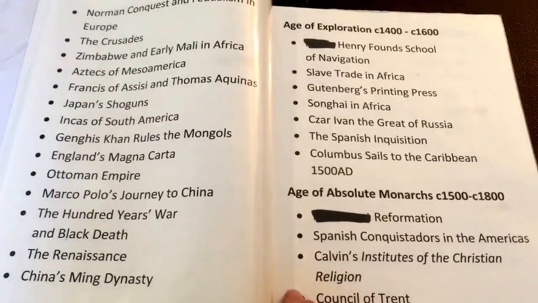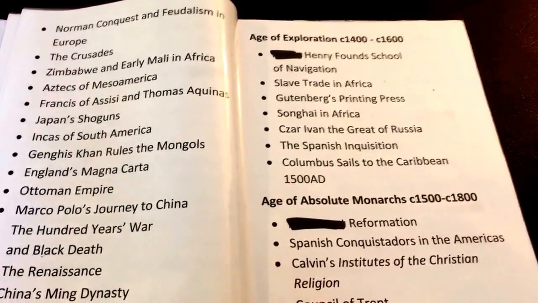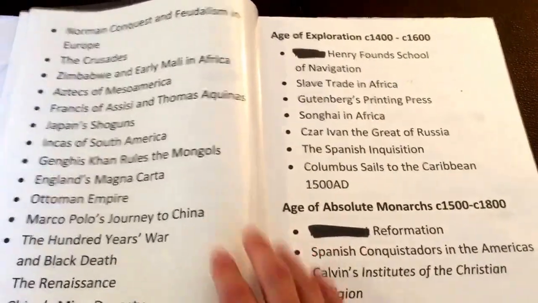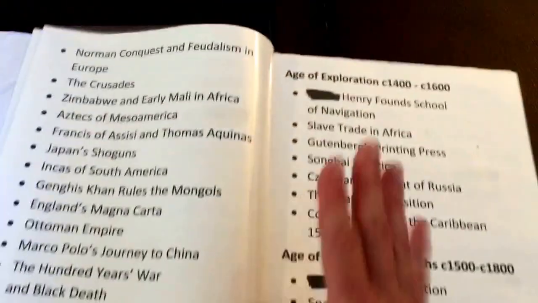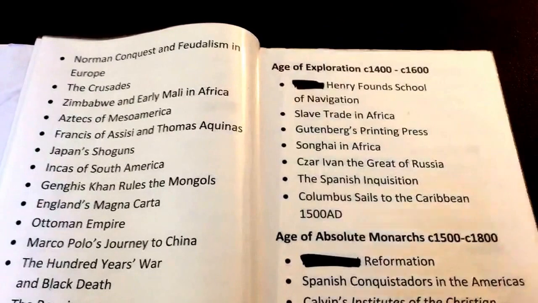I implemented this in my home when Jonathan was 5. Even though he couldn't read all of these words, it was still really successful. And let me explain to you the concept. So these are just sheet protectors, and in the sheet protector I typed up the timeline and put the papers inside the sheet protector, double-sided.